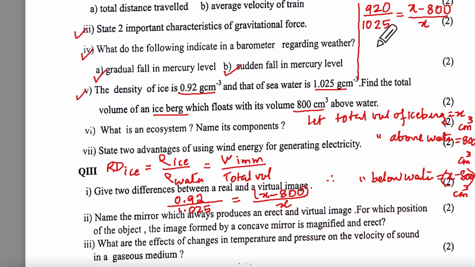Oh, should I reduce this? 5 ones remain 4, 5 eights and 5 fours. Here it will be 5 twos, 5 zeros, 5 fives. Is it?